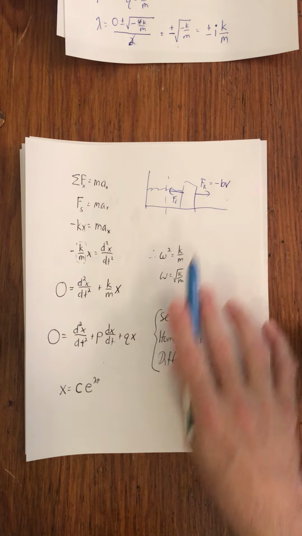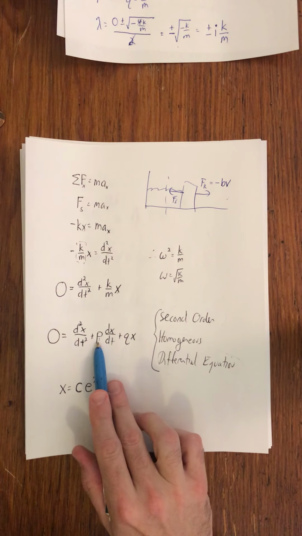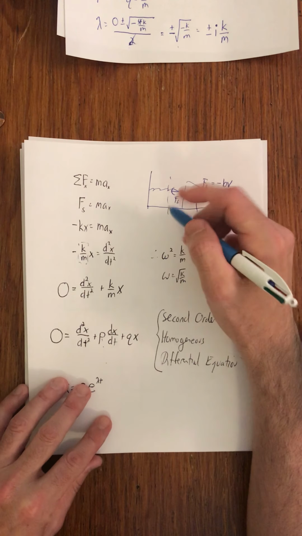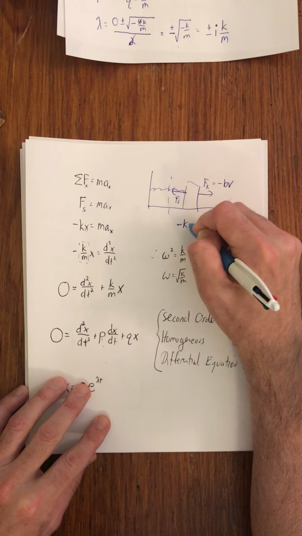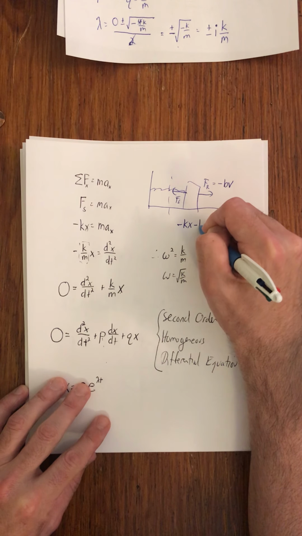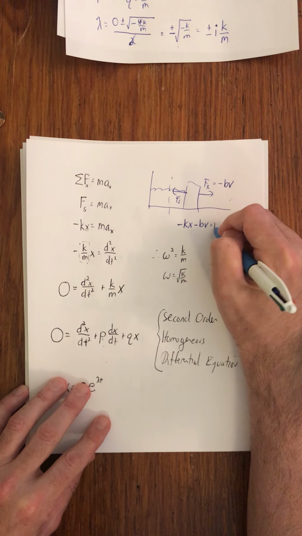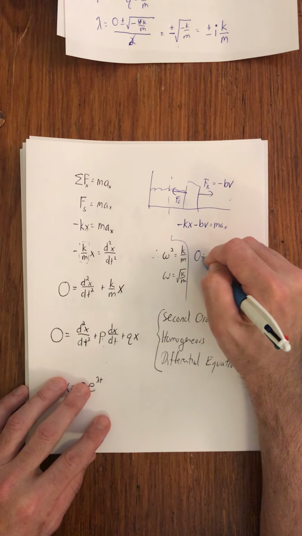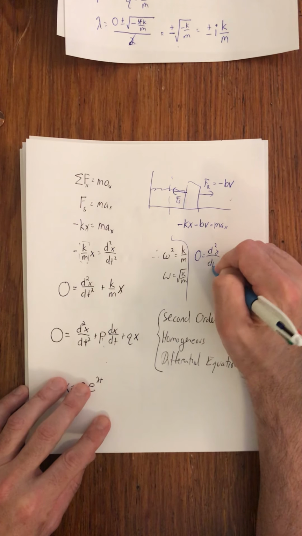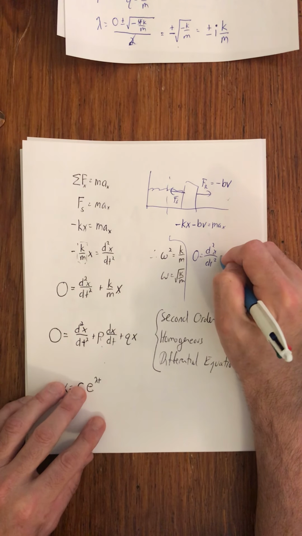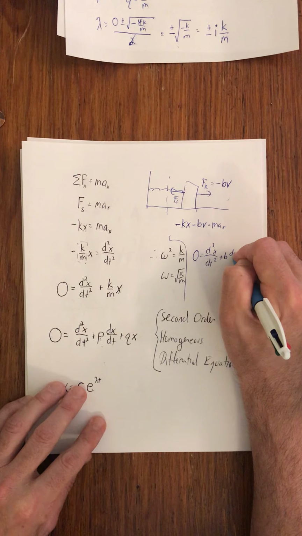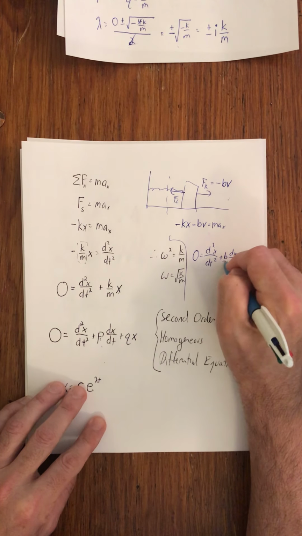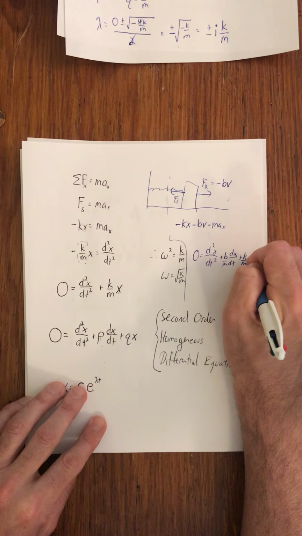There's your dx/dt term, where p then would be, or the sum of force equation would end up being negative kx minus bv is equal to ma. And then I would get a second order differential equation, which would be 0 equals d squared x/dt squared plus b dx/dt plus k, actually I have to divide by m, b over m, and then k over m x.